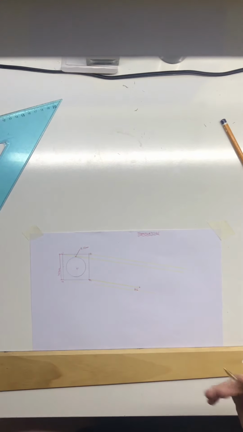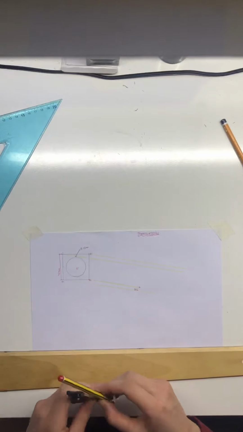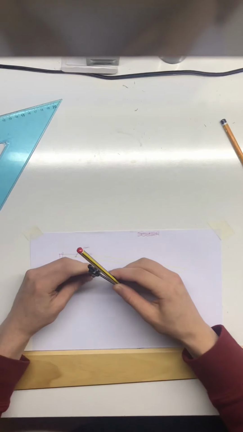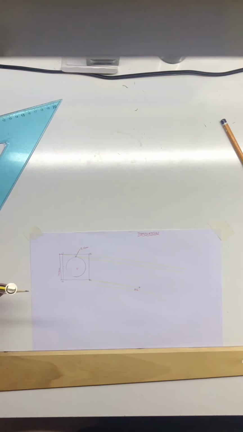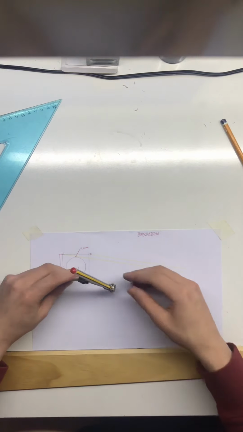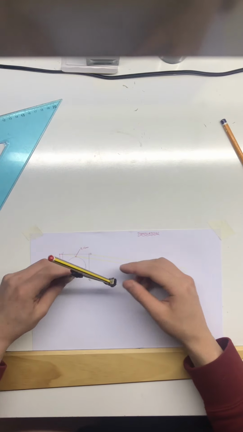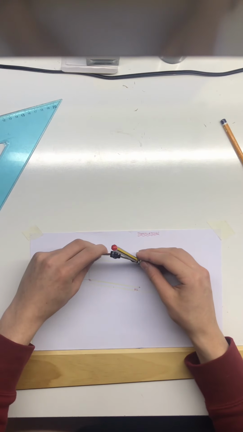So now we have A2 here. So again, we want to take our compass and we want to set our compass at the distance between the 2 points that we're given. That's the only thing we know. So we take the information we know and we mark off everything that we have.